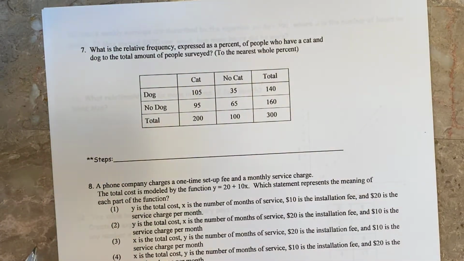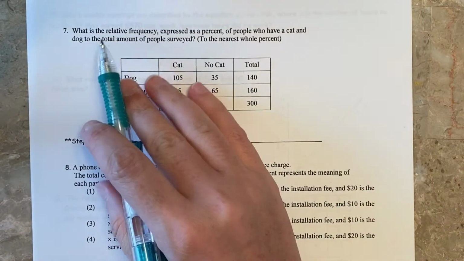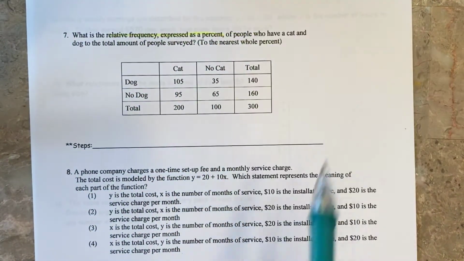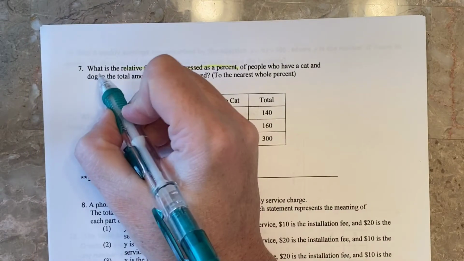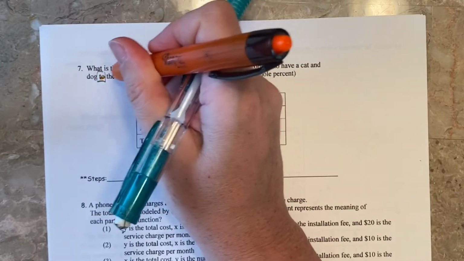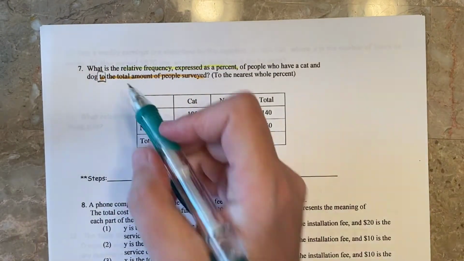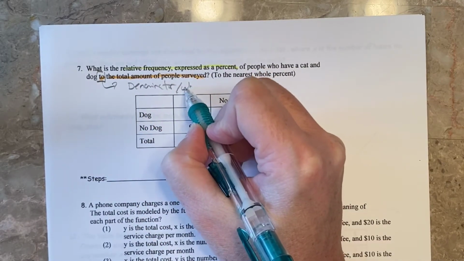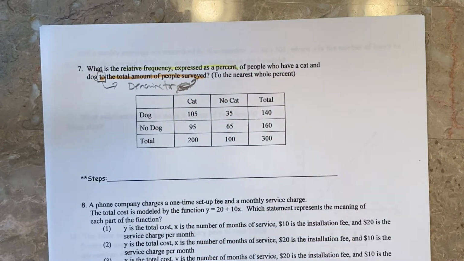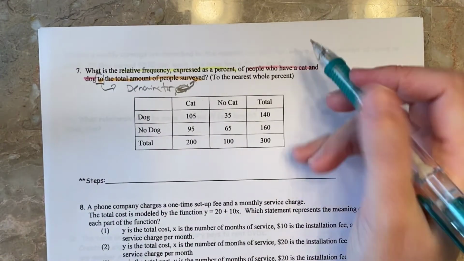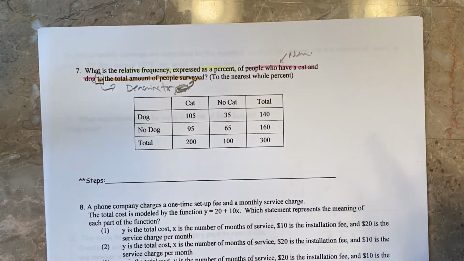Okay, number 7. So we have our two-way tables. What is the relative frequency? So that means that you're going to be making a fraction expressed as a percent. So we're going to turn it into a percent of people who have a cat and a dog to the total amount. Okay, so I had always told you to look for the word "to." And the word "to" is going to help you figure out what your denominator is. So this is the denominator, and this is, oh, it says it right there actually. This is who is being surveyed. Okay, and then what you want to know about them is this up here. Okay, people who have a cat and a dog.